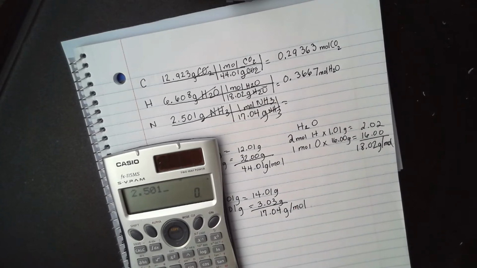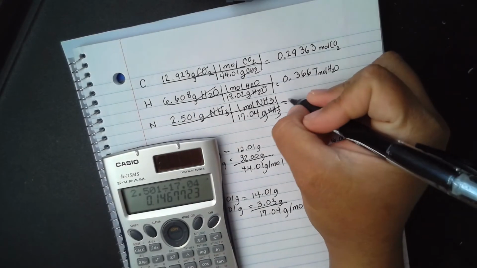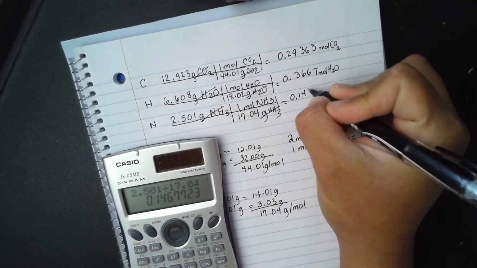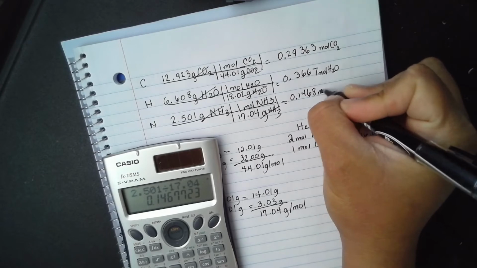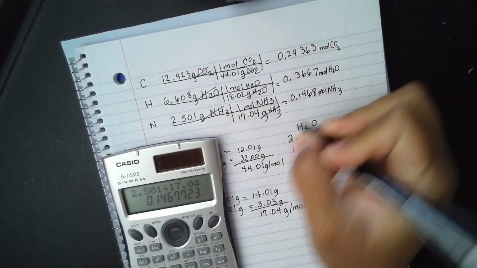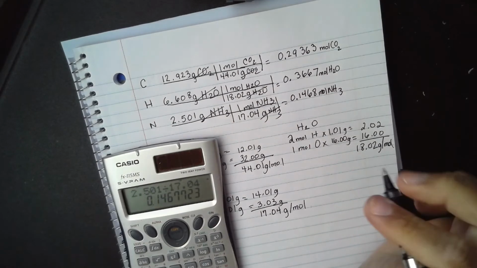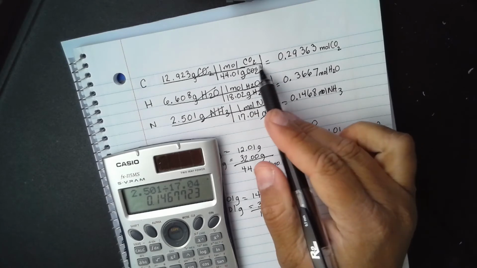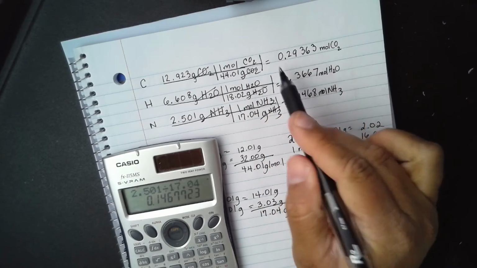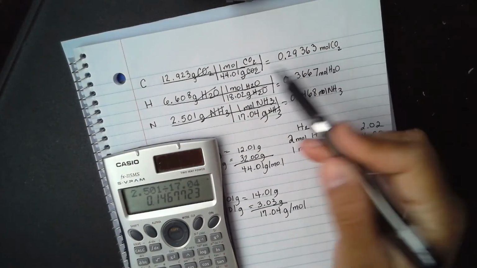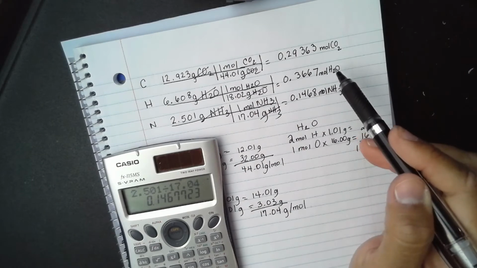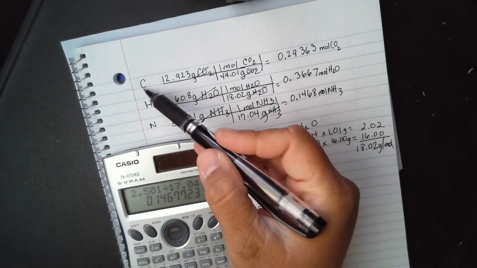2.501 divided by 17.04, and you're going to get 0.1468 moles of NH3. Okay, so I'm taking it one step back from what you saw in class, because if you notice on the dimensional analysis in class, I had that extra step, and I just wanted you guys to see that when I do it here and I stop here, I get the moles of that compound. But what I really want is the moles of that element.